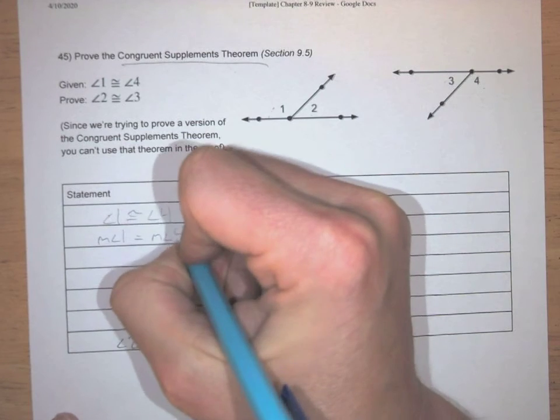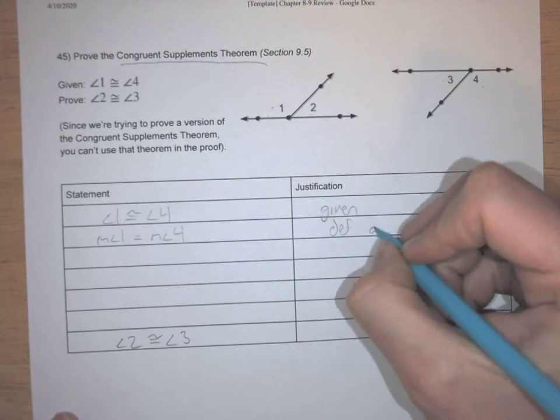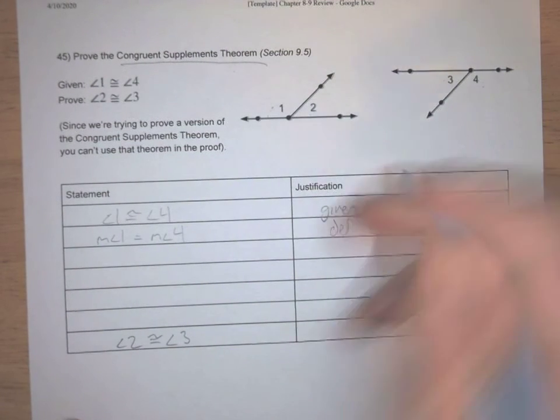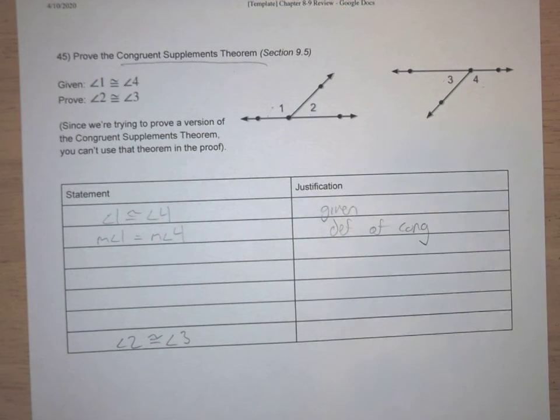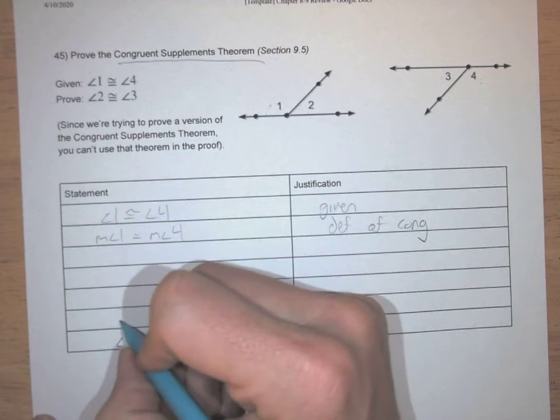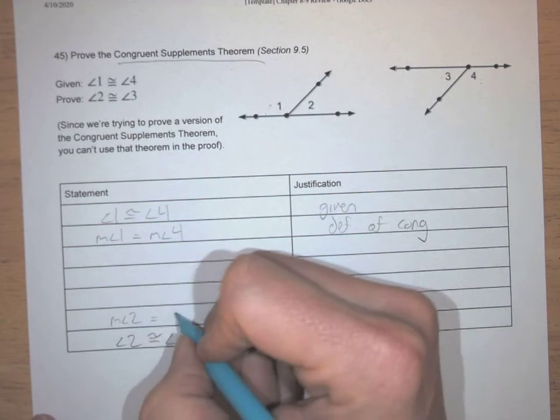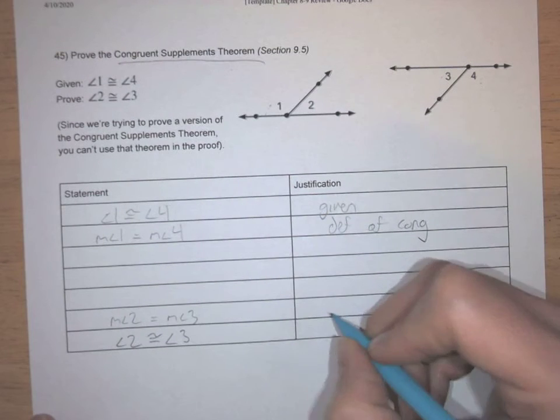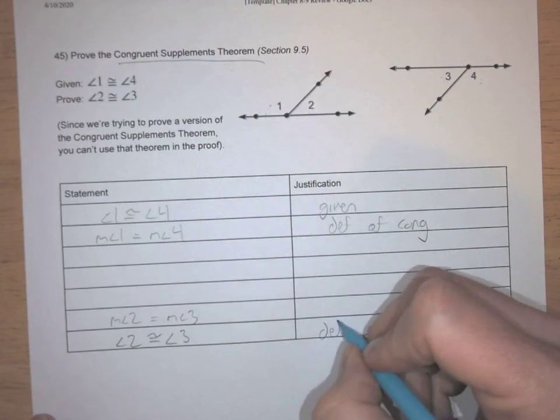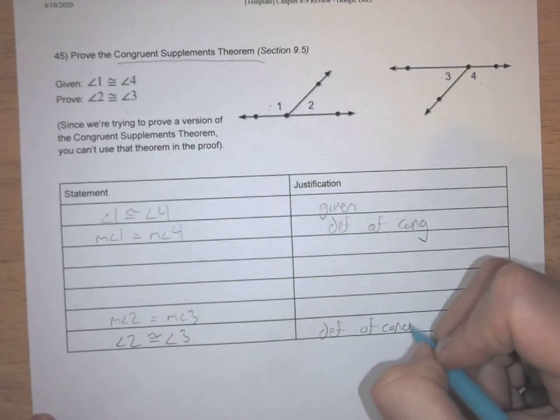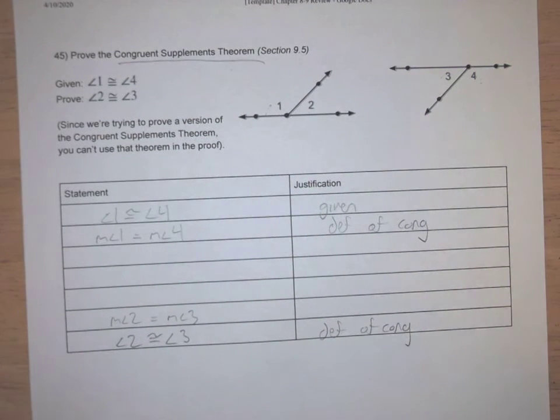That's a pretty common theme. Once we're in equality and not congruence, we can use all our other properties like substitution and addition and subtraction, which is nice. I'm going to assume that in this one I have measure of angle 2 equals measure of angle 3, and that I use the def of congruence to get back to congruence. That's just kind of a conjecture. Hopefully that will work out, but usually that's the case.